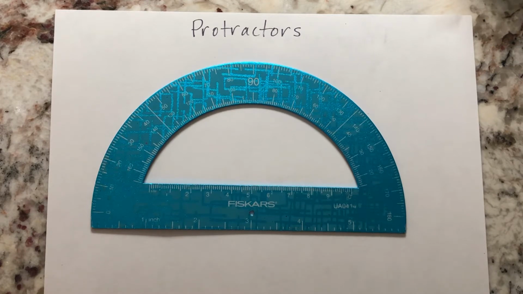Well, to be quite honest, there are some professions that require people to measure angles quite often. For example, engineers, pilots, architects, city planners, doctors, and so many other professions actually require people to know how to measure angles and make calculations based on those angle measurements.